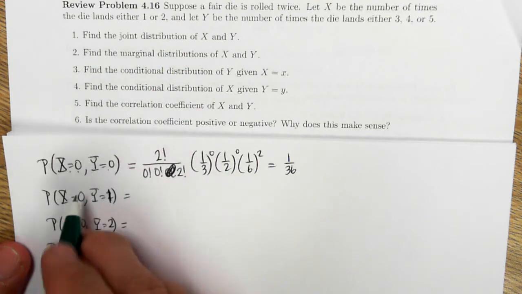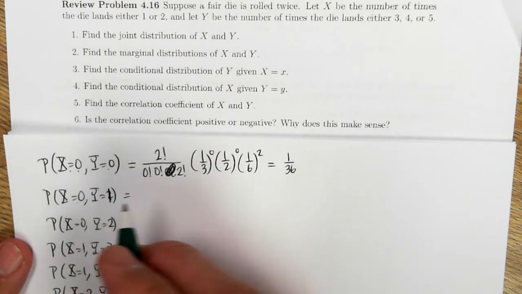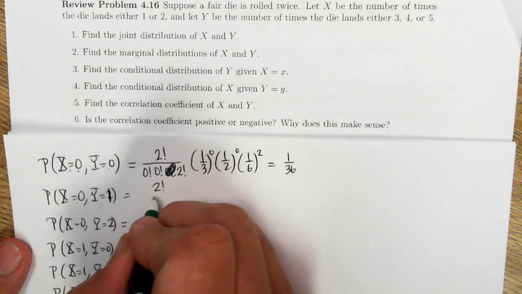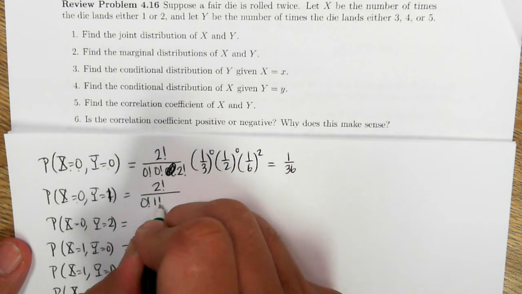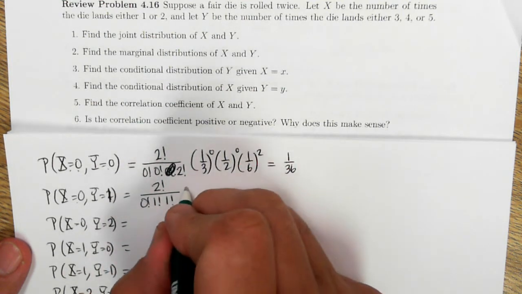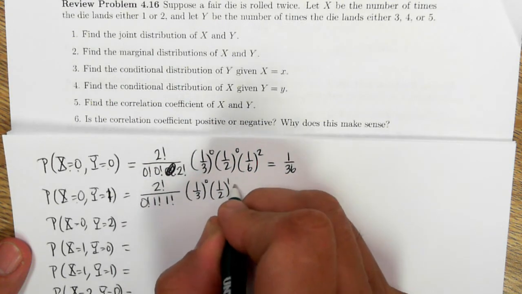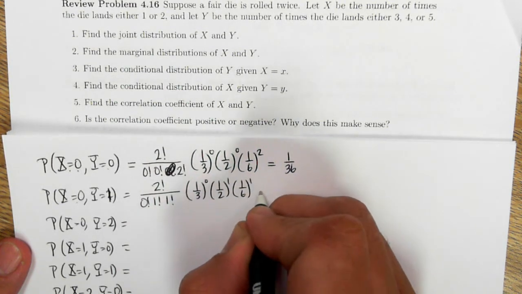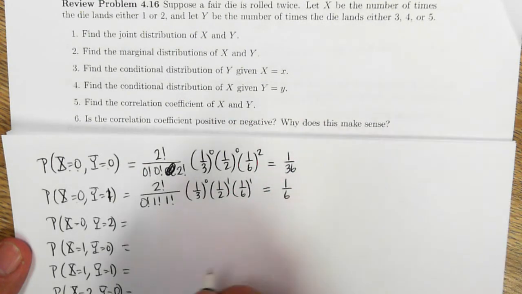Next, the chance that there are 0 1s and 2s, there's a 3, a 4, or a 5. That means there also must be a 6. So by the multinomial distribution, we have 2 factorial over 0 factorial, 1 factorial, 1 factorial, 1/3 to the 0, 1/2 to the first, 1/6 to the first, and this works out to be 1/6.